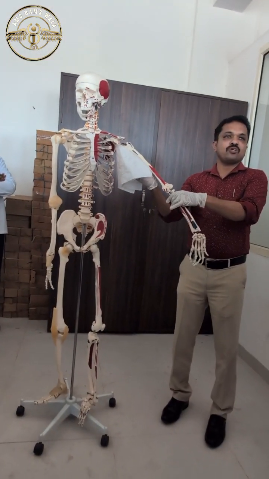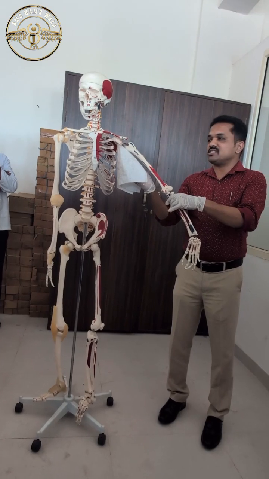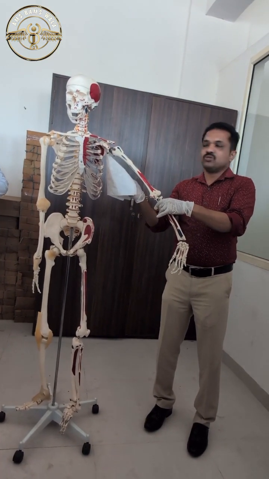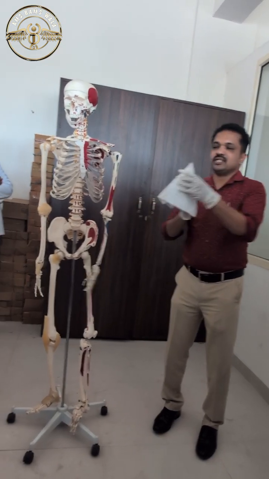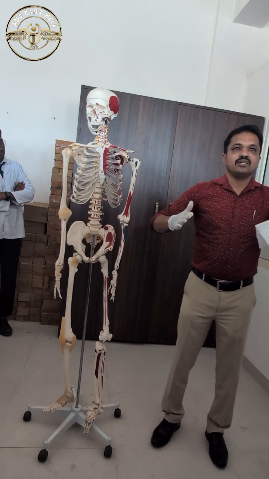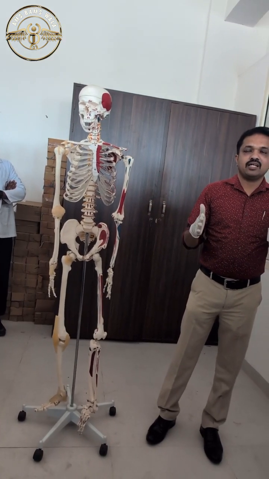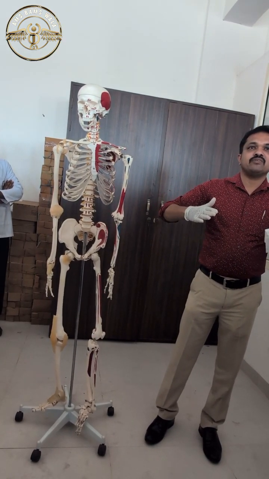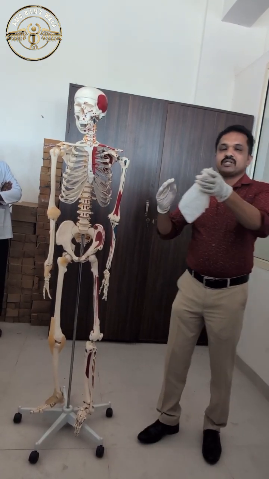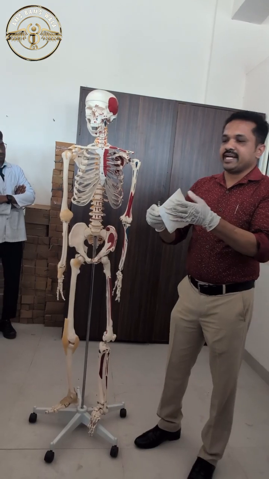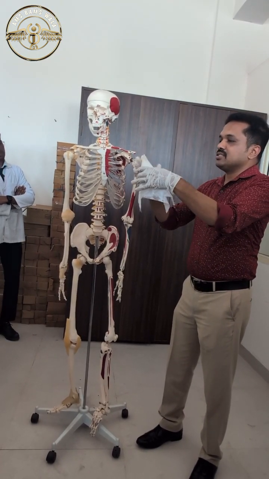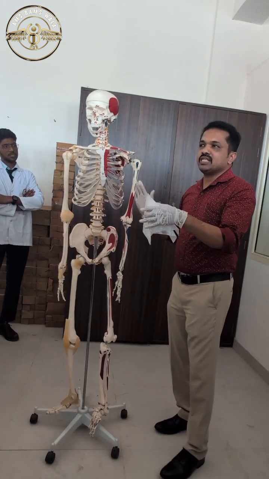A pyramid having four surfaces or four walls, an apex and a base. Okay, like this. So the medial wall and the lateral wall come close when the arm is adducted, and the axilla is much appreciated when the arms are abducted. Then only we can appreciate all four sides of the axilla. Here comes the apex and here comes the base, then four sides: anterior, posterior, medial and lateral.